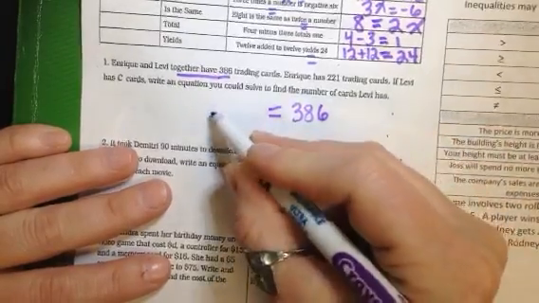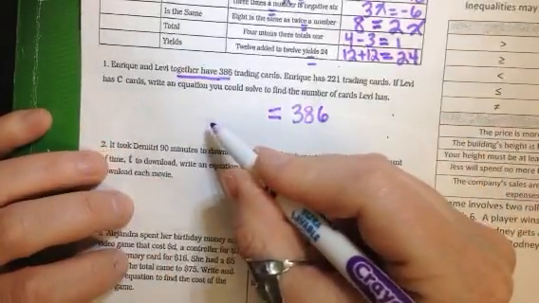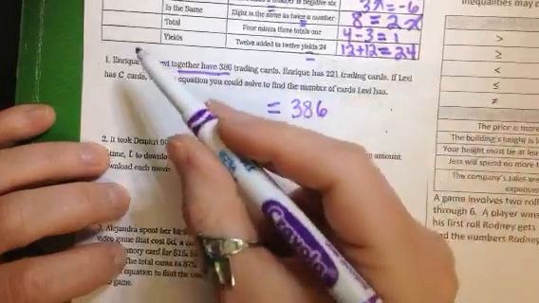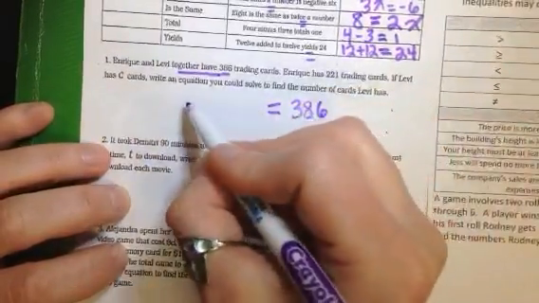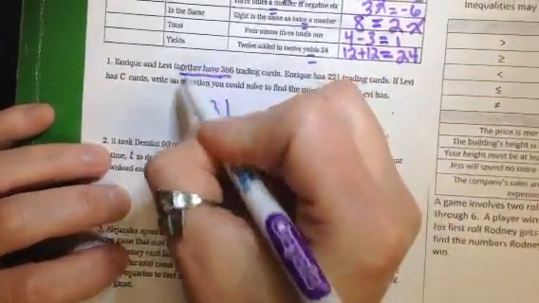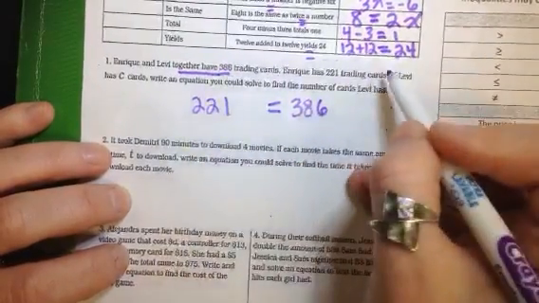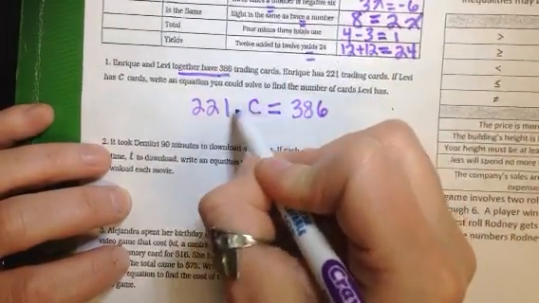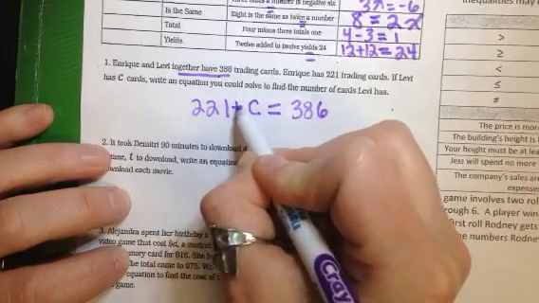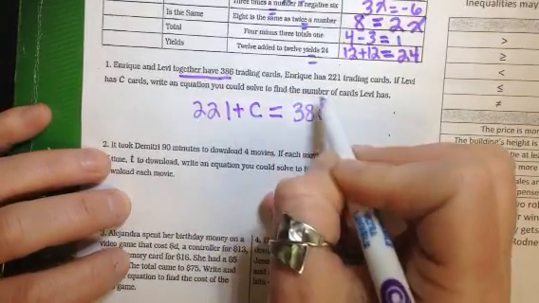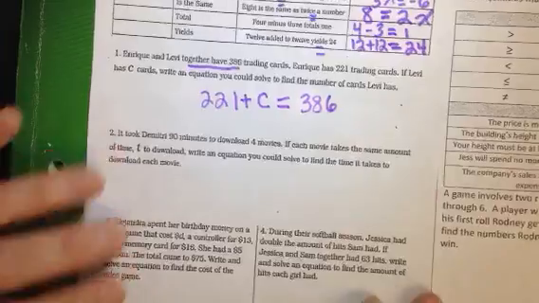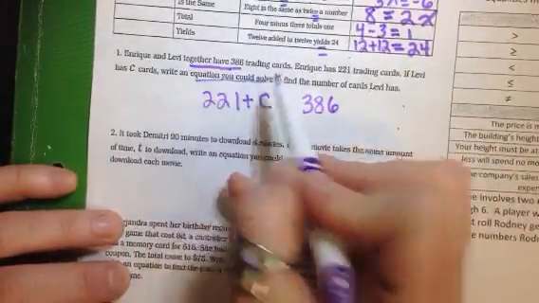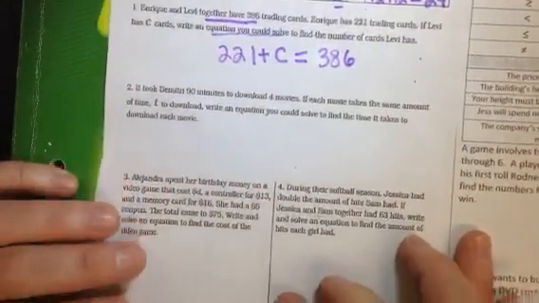Since it said that together they have 386, I'm going to put down my total, and then on the other side of equals, I'm going to think of what I needed to build to get there. So Enrique has 221, and with his cards and Levi's, which was C, together, so they're adding them, it totals up to 386. They just said write an equation that you could solve. They didn't say to solve.